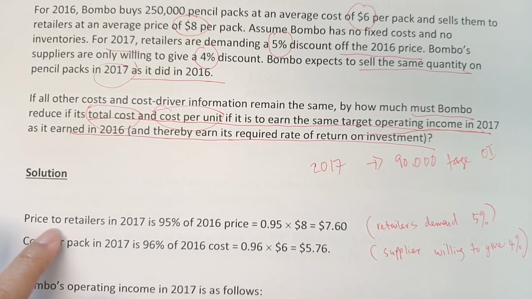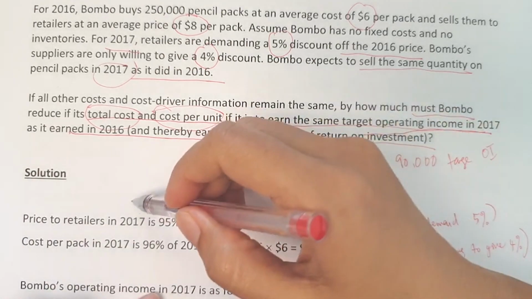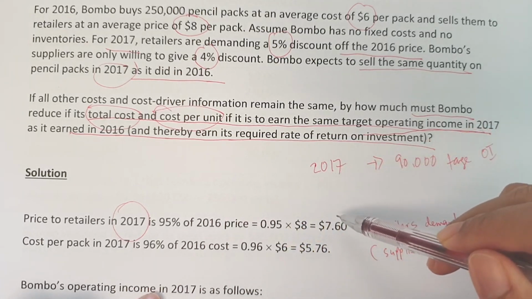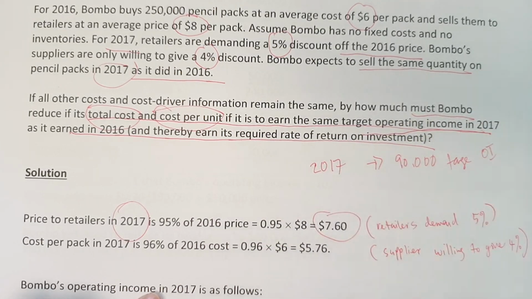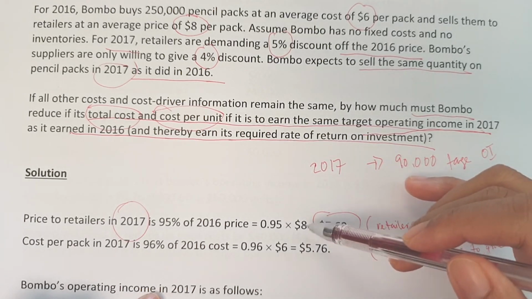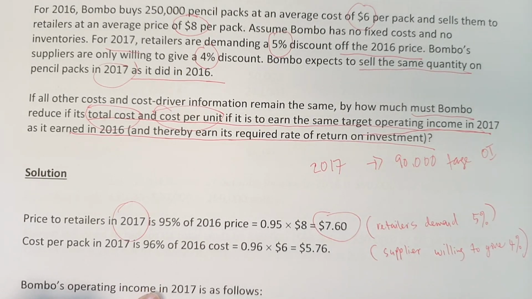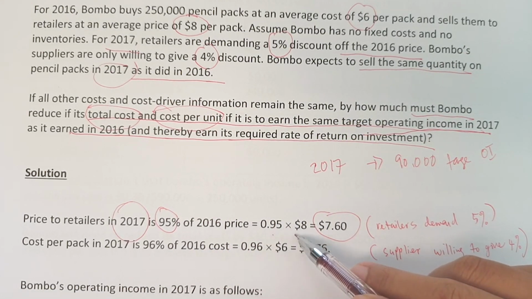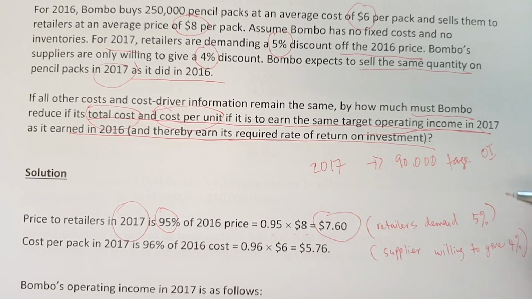Okay, so as for the solution, we have to check the price that we need to give to retailers in 2017. For retailers, it seems that we can only sell for 7.60. In the past we sold for 8 ringgit to our retailers, but for 2017, because they asked for a 5% discount, it is 95% times 8, which is 7.60. This is after we consider that retailers or customers demand a 5% discount. So this is the new price that we can sell.